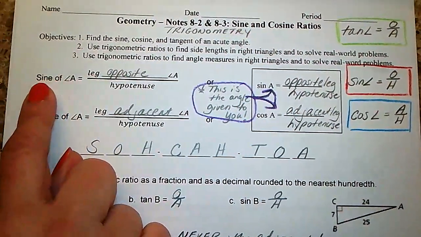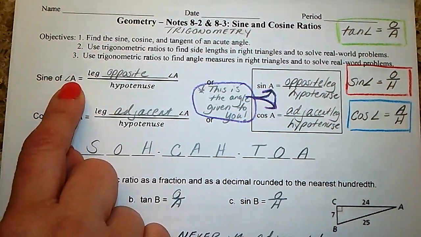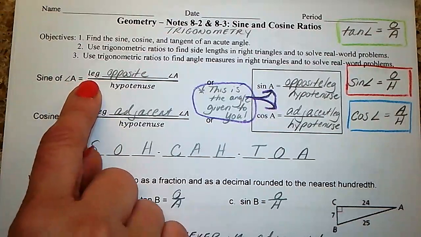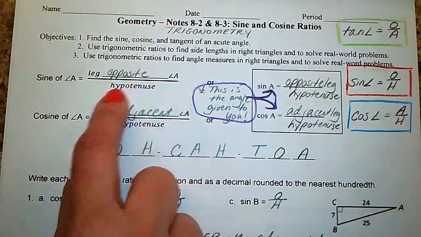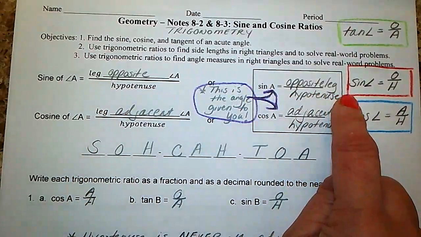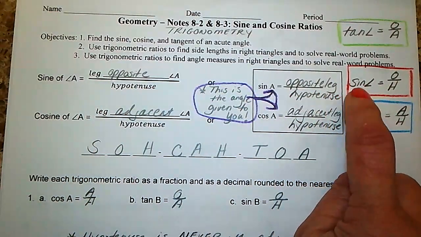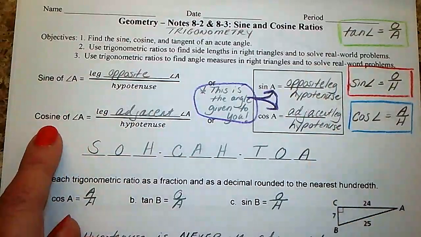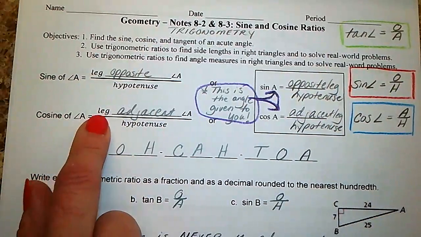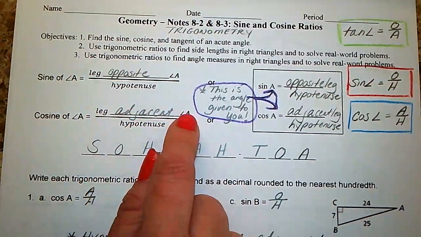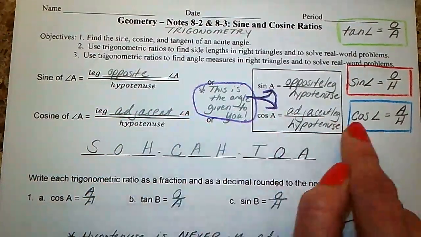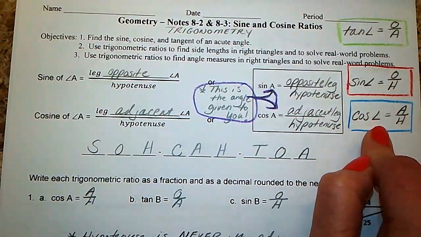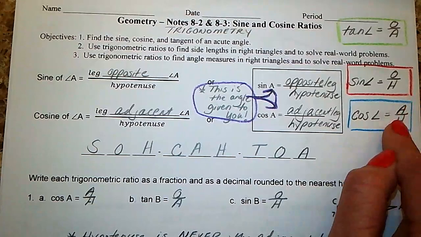Our sine ratio is the sine of the angle, and again, that's whatever angle they give you, is equal to the leg opposite that angle over the hypotenuse. So once again, the sine of the angle is equal to the opposite over the hypotenuse. Cosine of the angle is going to be the leg adjacent to that angle over the hypotenuse. So again, the cosine of the angle is equal to the adjacent leg over the hypotenuse.